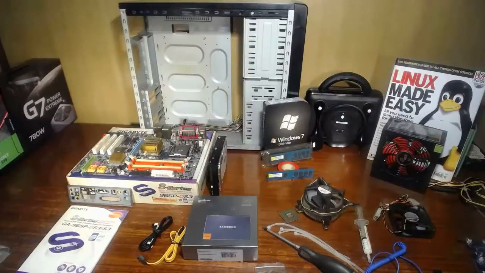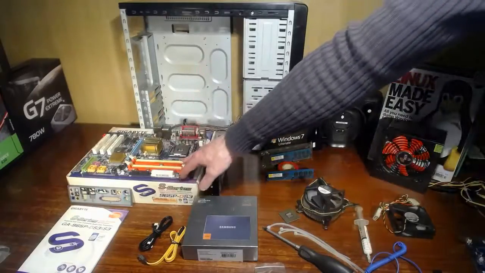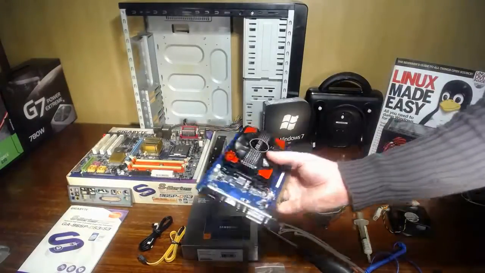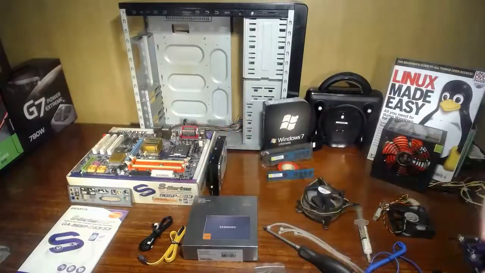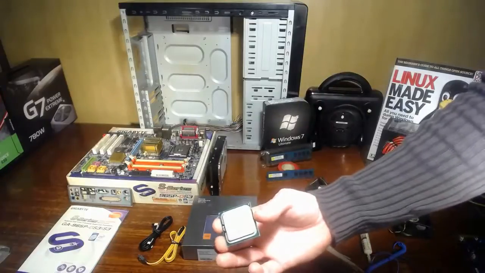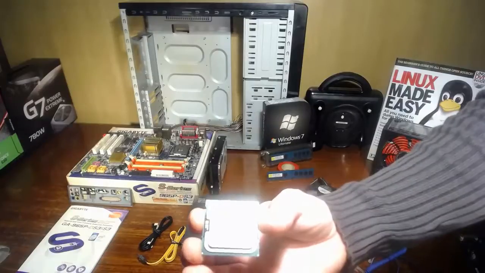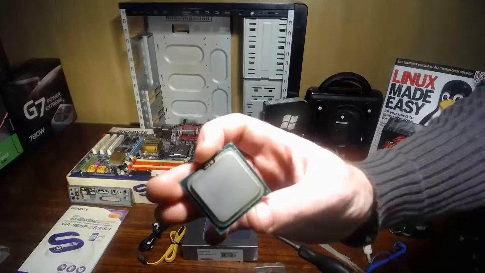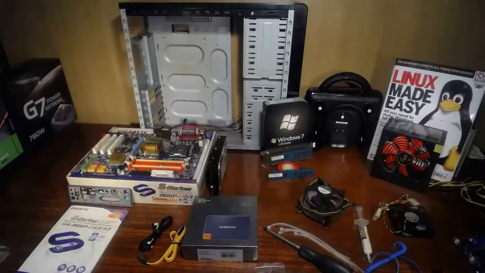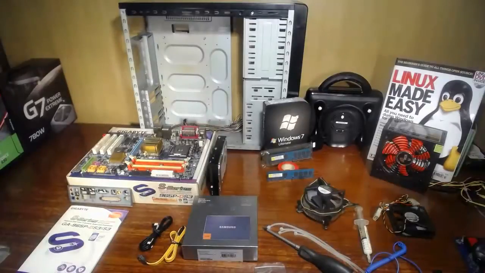Okay? So now that I've shown you all the components, the first job when building a computer is to test the main components, which are the systems board, the processor, the RAM, the graphics card if you are installing one, and the power supply. Now if you're not installing a graphics card, then you will be using the graphics in your processor, so you don't require a graphics card.